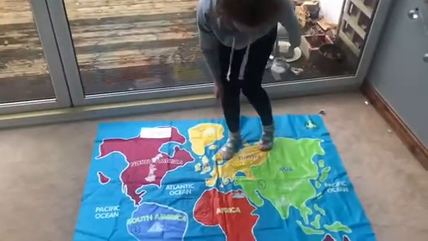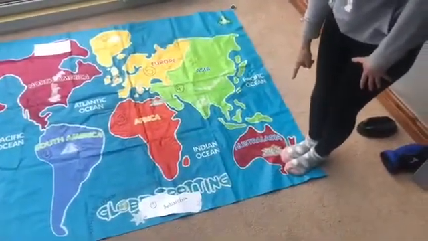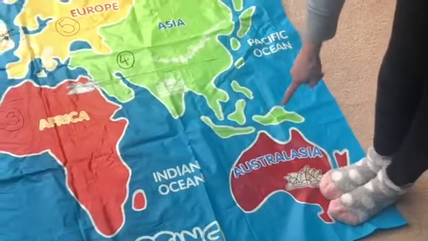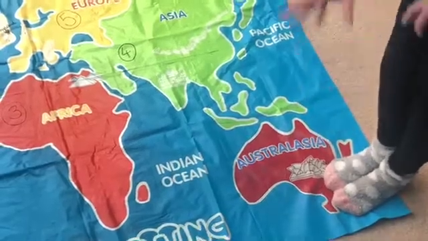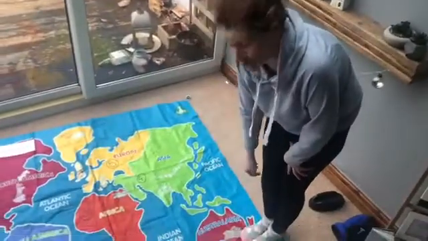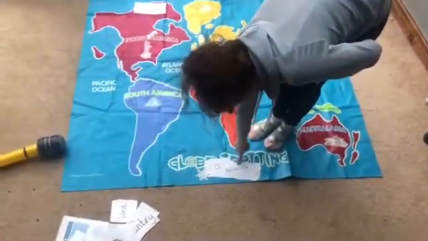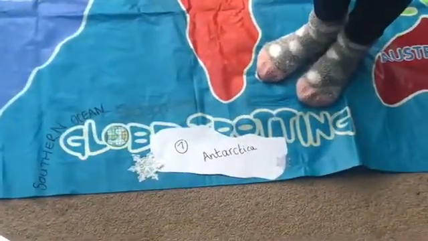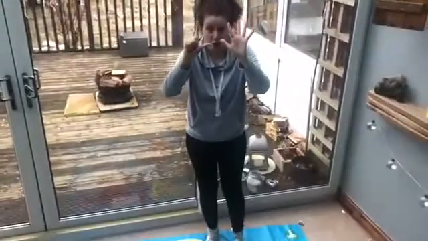Then we can go down over here to continent number 6, which is Australia. Now on this map it's called Australasia, but you'll recognise it, and the word that we use for it is Australia. And then finally, continent number 7 on our map is this continent, Antarctica. And that's where I'm going to go, which is so exciting. So they are our 7 continents.